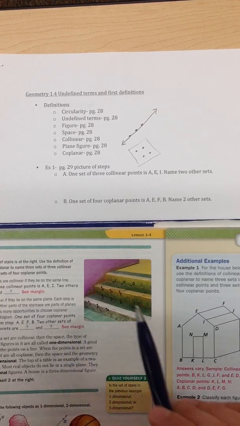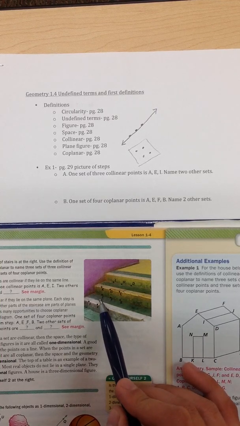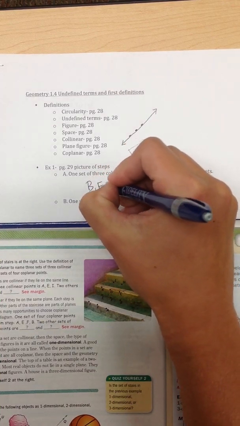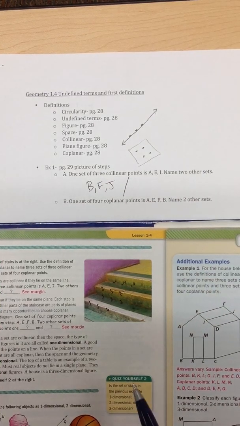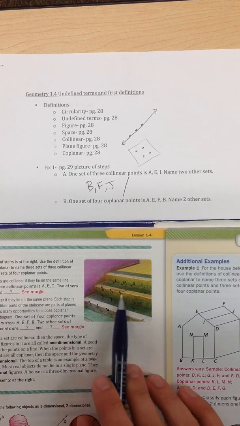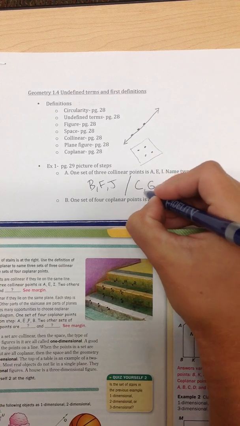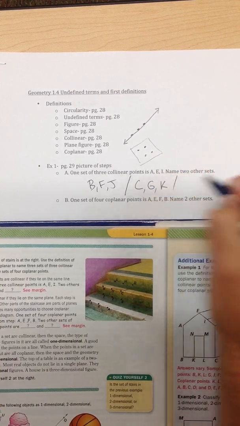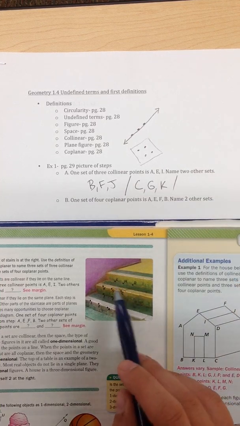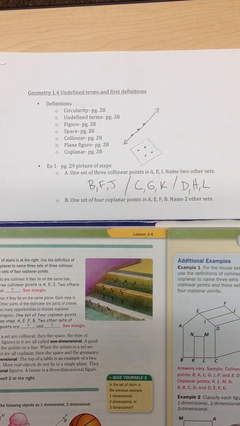Another example would be the one that's right here, at the back of that step. So B, F, and J could be a set. And then another set could be C, G, and K, because those would all be on the front of that middle step there. The order for those doesn't matter. We don't need a third one, but a third one could be D, H, and L. All of those points would also be collinear.